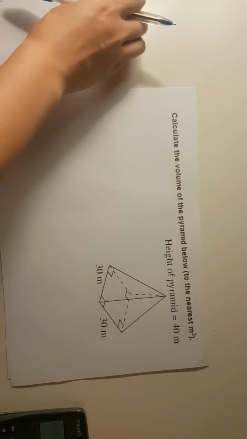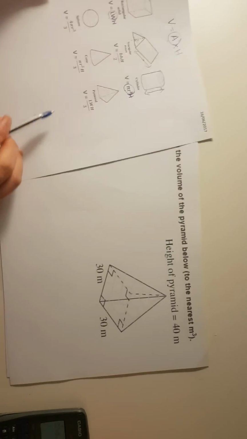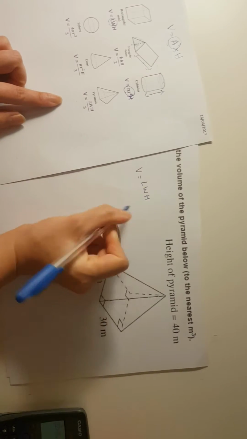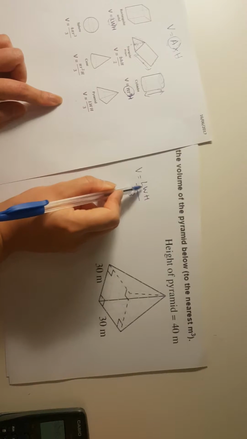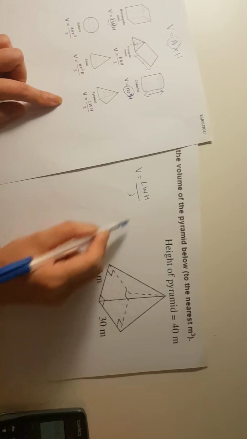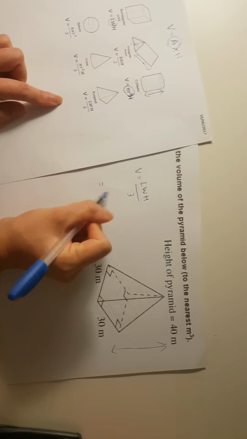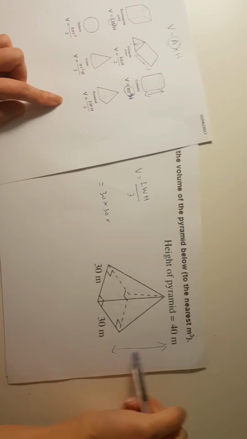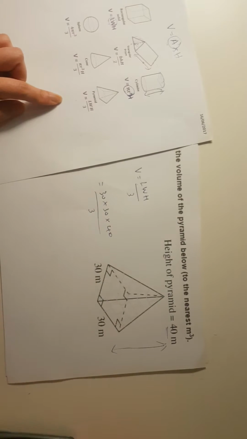Well, we can always just refer back to our summary book where we'll have a set of formulas and just pluck that out. It says the volume of the pyramid is given by V equals length times width times height over 3. Now, length times width times height, it's length and width of the base and the height of the object, all divided by 3. So length and width is 30 by 30, multiplied by the height. Height of the pyramid is 40, and we're going to divide that by 3.